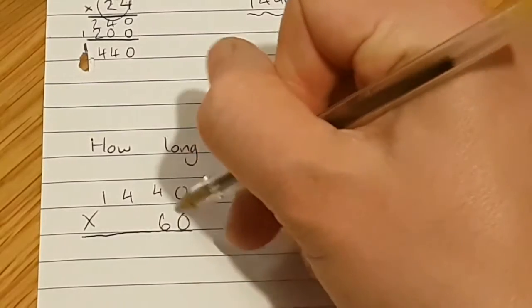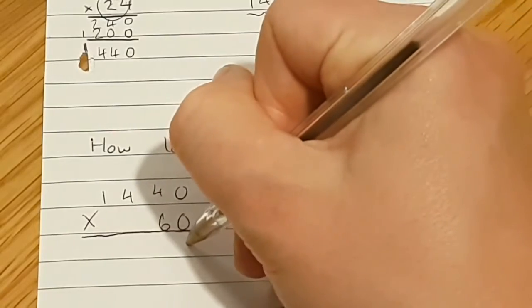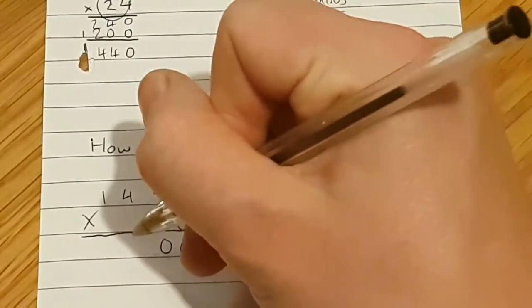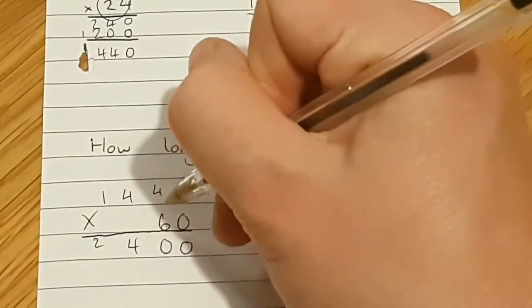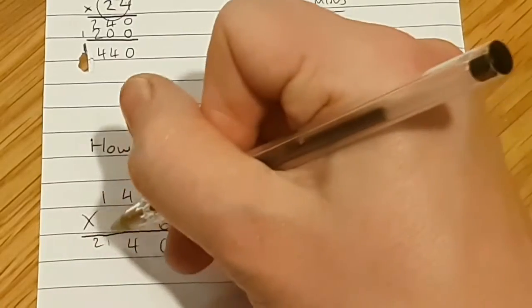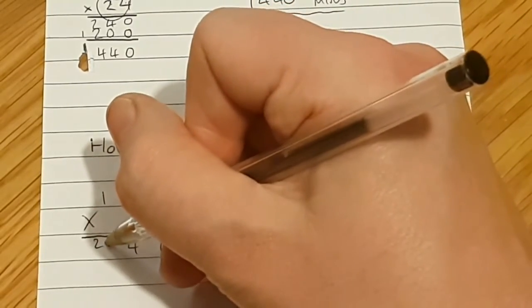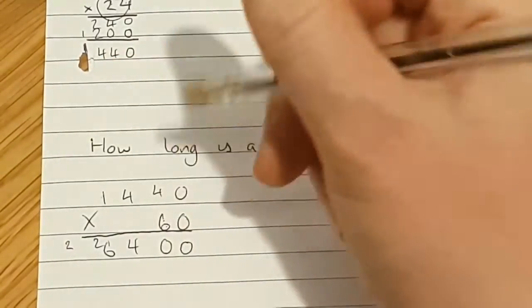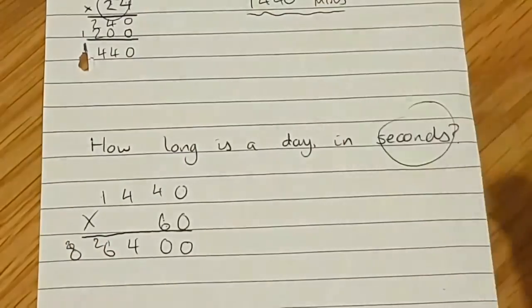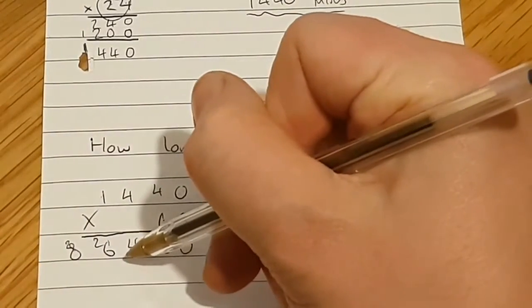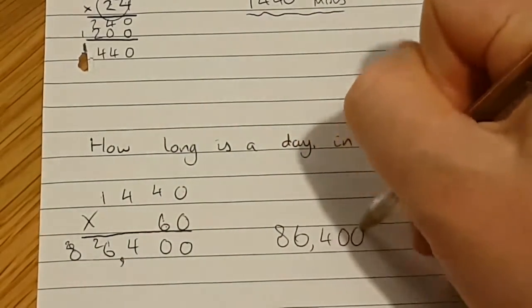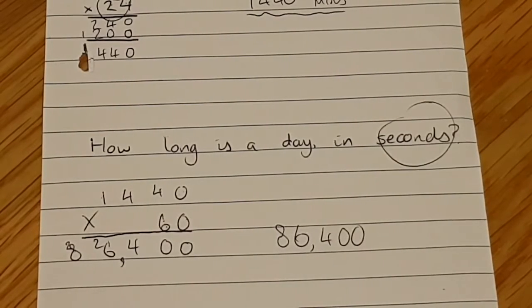So 0 times 0 is 0. Hold on. Every answer here is going to be 0, isn't it? So what I'm going to do is just ignore my units, put the placeholder in, go straight for my tens. 6 times 0 is 0. 6 times 4 is 24, 4 units, 2 tens. 6 times 4 is 24 again. That's 4 units. 4 and 2 is 6. And 2 tens. And 6 times 1 is 6. Add that to 8. So what's that number there? Put my comma in here if it helps me to read it. 86,400. 86,400 seconds in a day. That's an awful lot, isn't it?